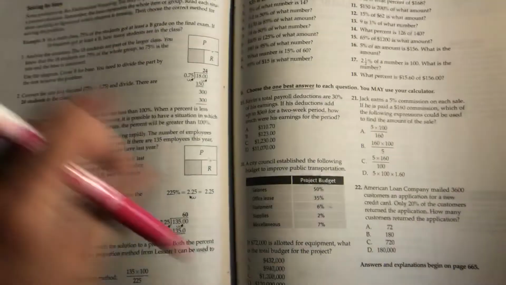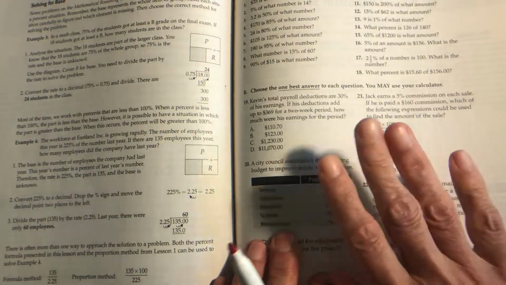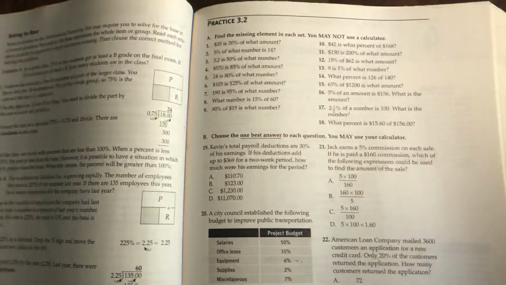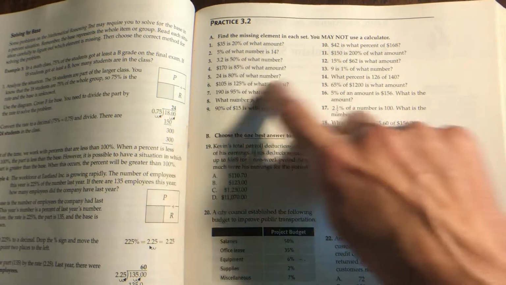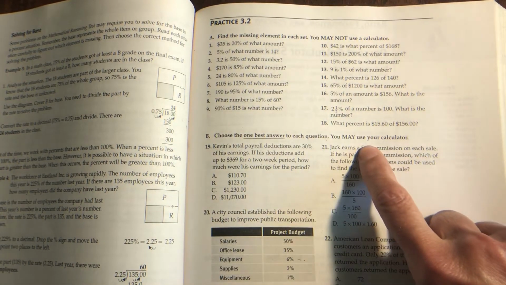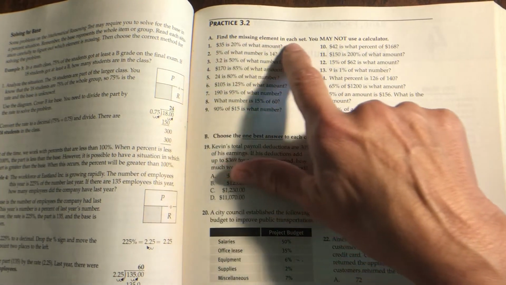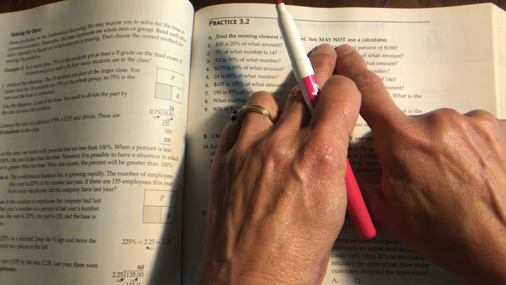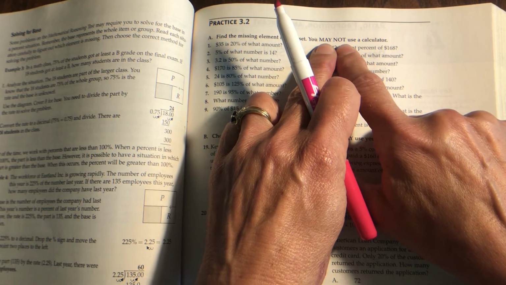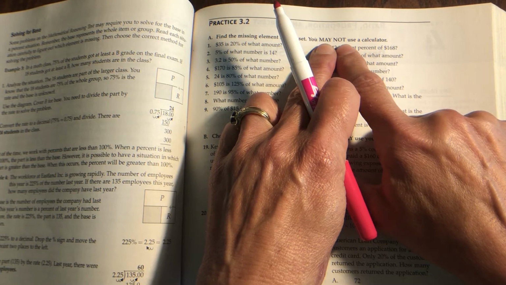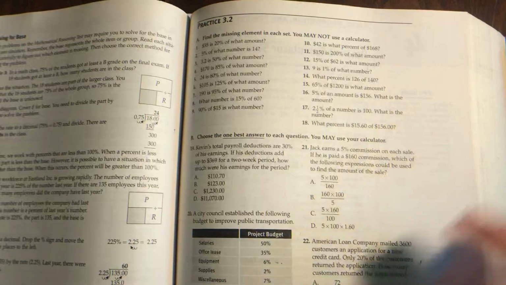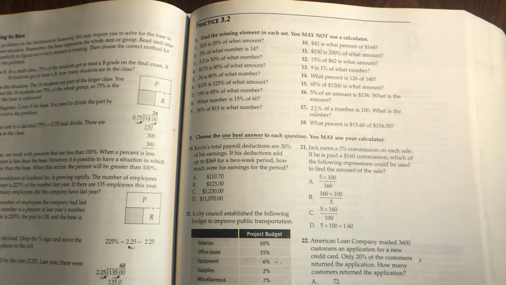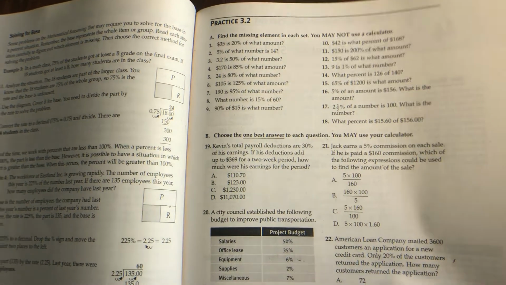Now, I like the way that the Kaplan book sets you up for percents, because there's just lots of basic problems before we get into the word problems. I don't really want to do word problems until I know that I can do these backwards and forwards. Okay? So it says find the missing element. It says you may not use a calculator. Now, if you're working on the GED prep, you may try these without a calculator, or if you're working to take the ASVAB, you definitely want to practice without using a calculator. If you're going to take the HiSET, then you're going to have a calculator the whole time, and we're going to use a calculator in this video.